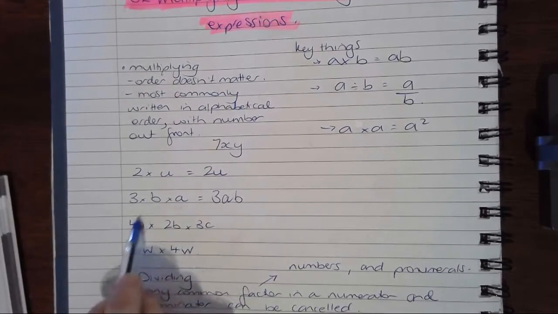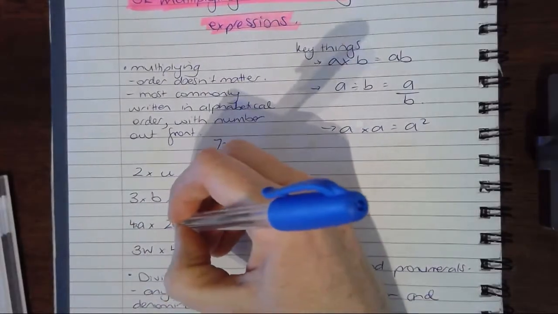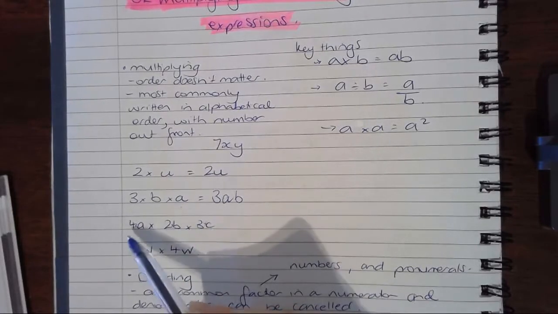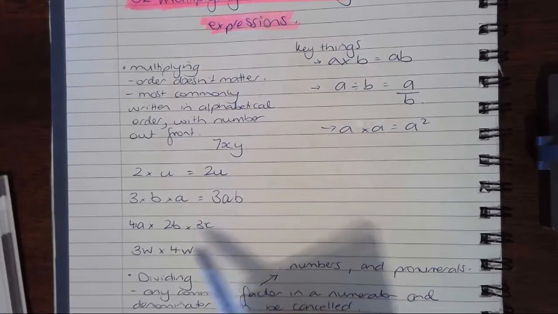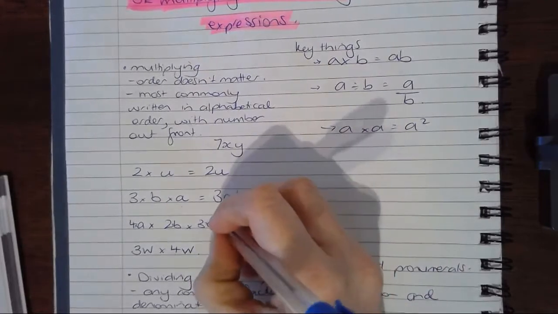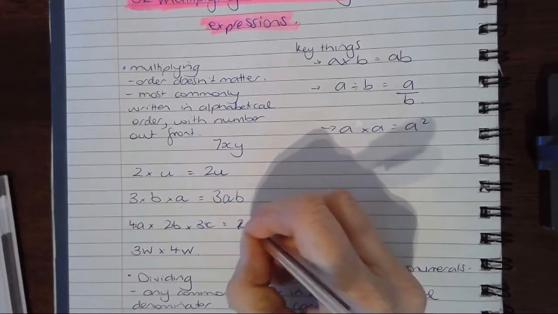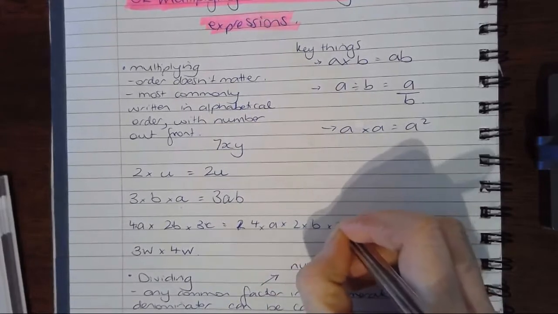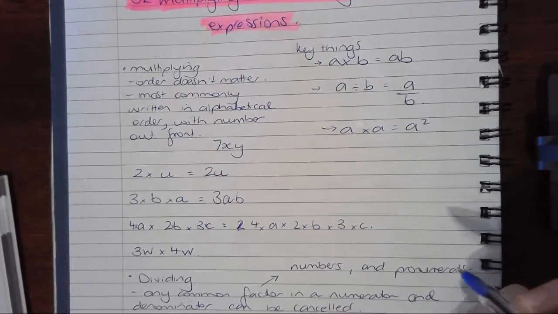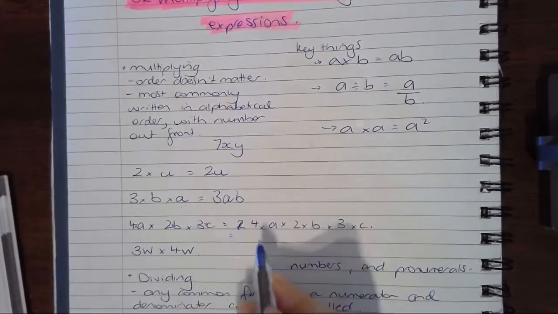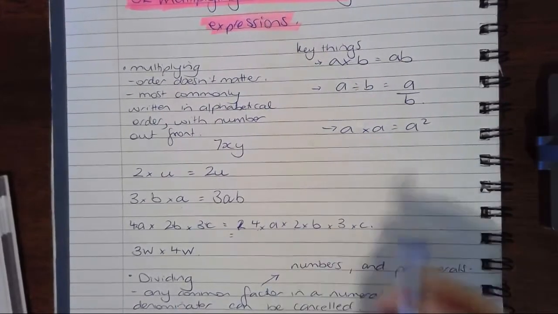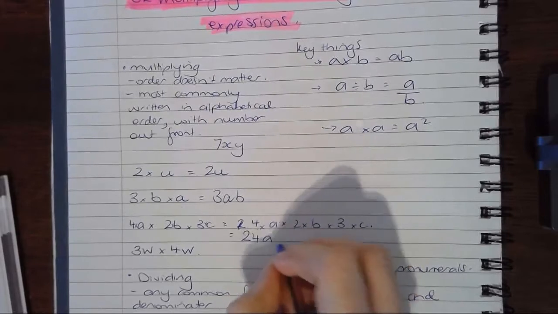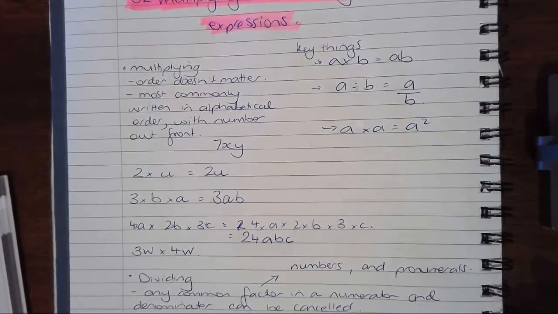Now a little trickier example, I've got 3 different pronumerals, 3 different terms: 4a times 2b times 3c. They are all timesing together, so even in here they're timesing too. So I'm going to times all my numbers together and then times all my pronumerals together to get one term as my answer. So it actually equals 4 times a times 2 times b times 3 times c. Because we write our numbers first, we would then have 4 times 2 is 8 times 3 is 24. And then everything is multiplying, so I can just write a, b, c as my final answer.